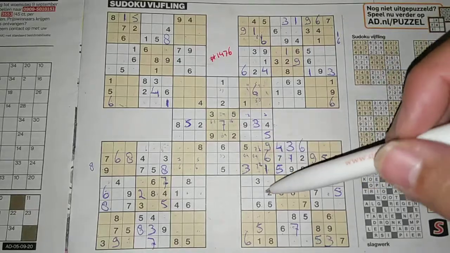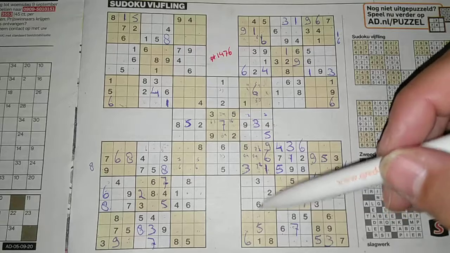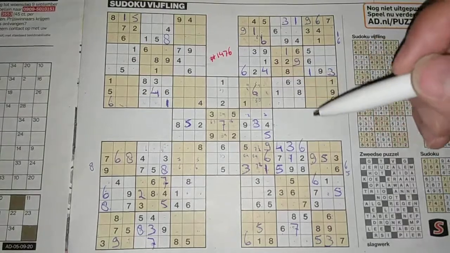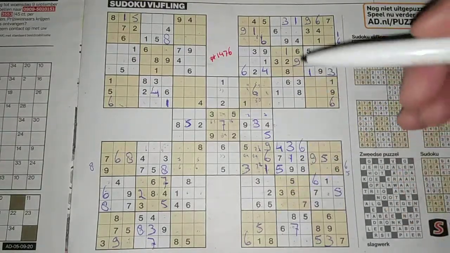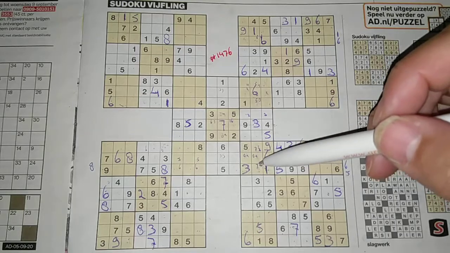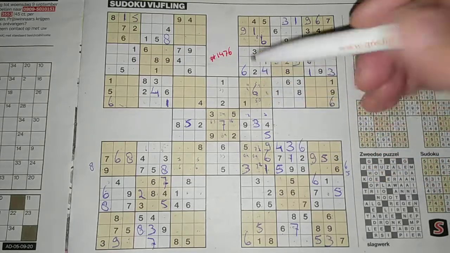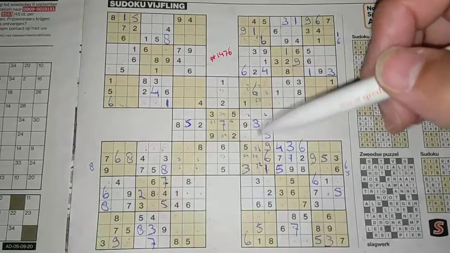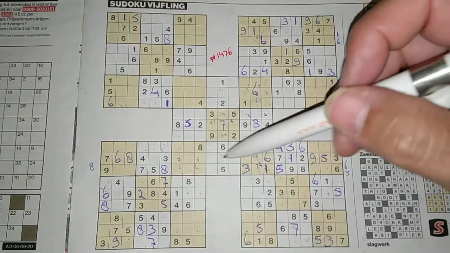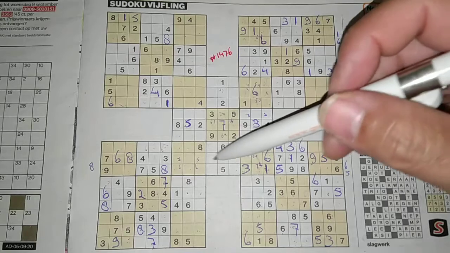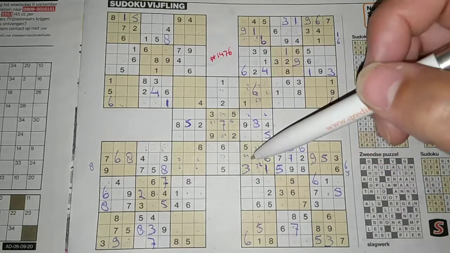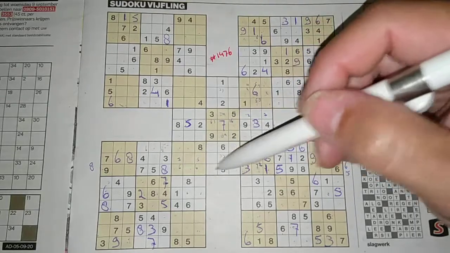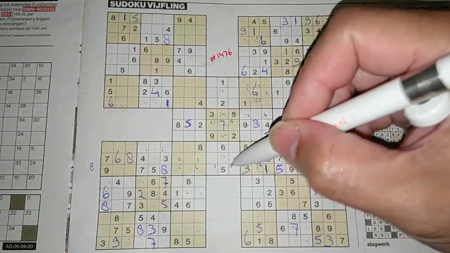7 and a 2. That means the 8, 4 and the 9 is missing here. 9. 3, 3. So we have a 7 here. 8, 4, 4, 8. That means 8 in this row, 8 in the row below. So in the last row, the only 2 places for the 8, here and there.